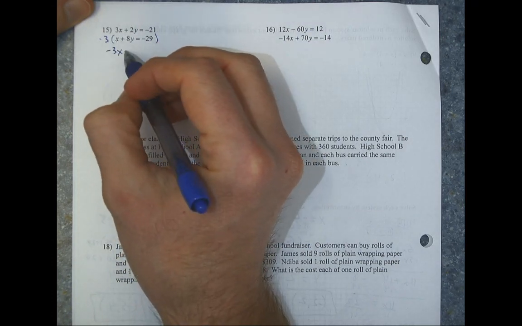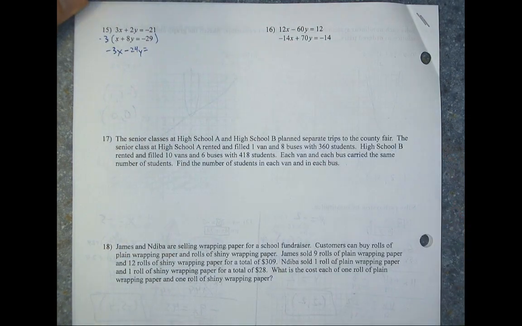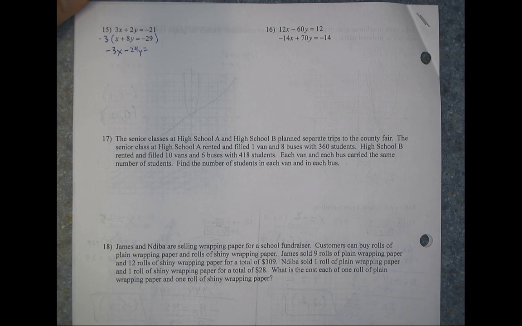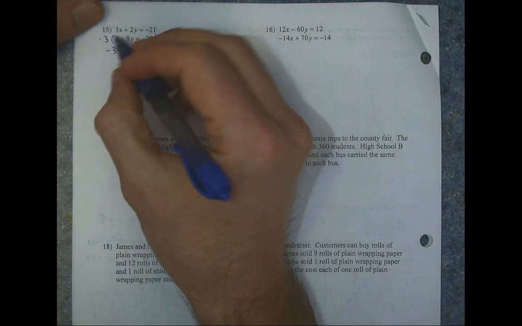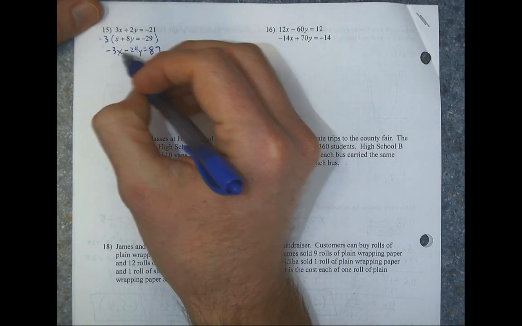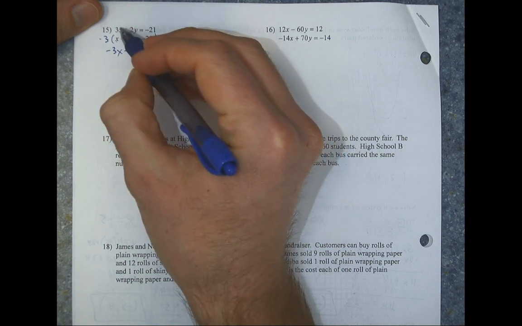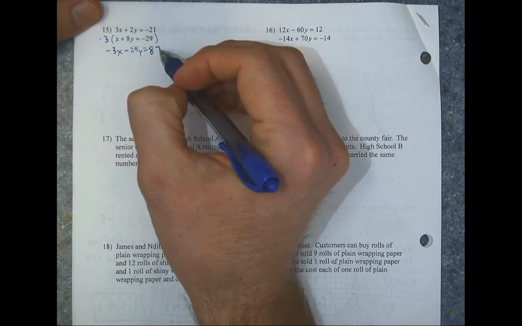Make sure everything gets multiplied. So this is negative 24y. And we need a 3 times 29, which is 87. It's 2 negatives make a positive 87. So now I'm combining this equation with my first one. I got to be careful. Don't jump back to this middle equation. Okay, we're going from the first one and the third one.